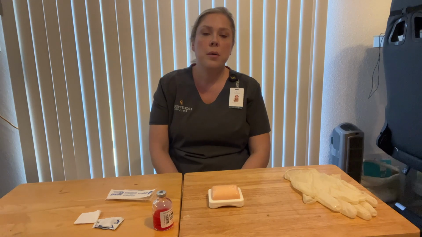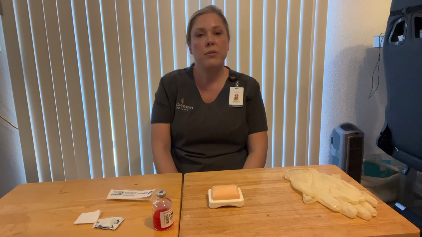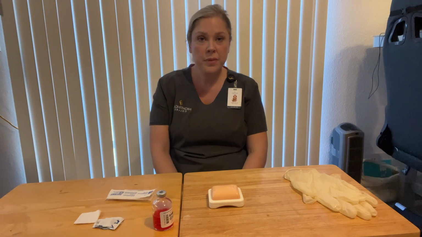ordered. Morphine, if you didn't know, it's used to treat moderate to severe pain. This just interrupts the pathway of pain response to your brain. Some side effects you may see are nausea, vomiting, or constipation. Some adverse effects would be dizziness, lightheadedness, or a low respiratory or heart rate.